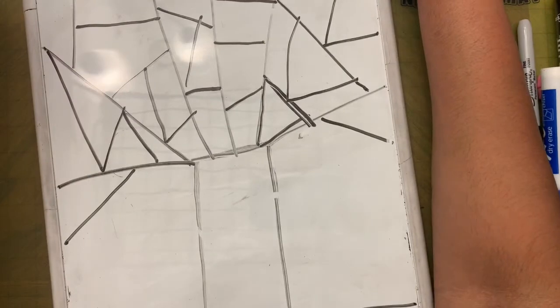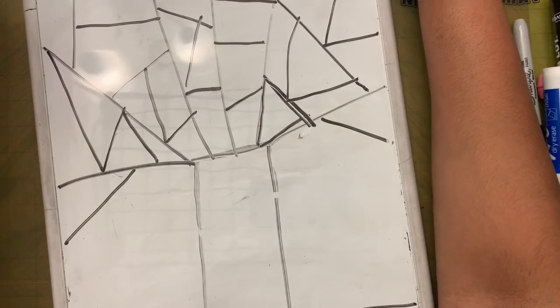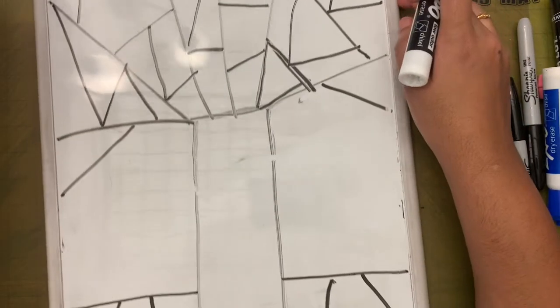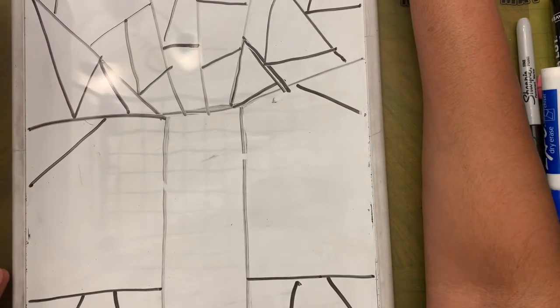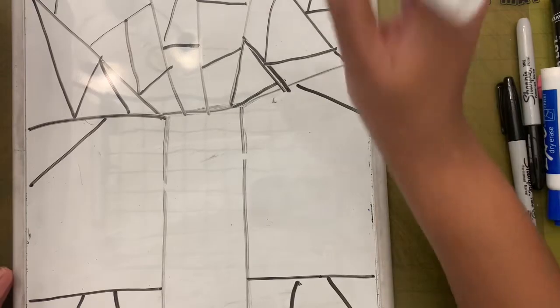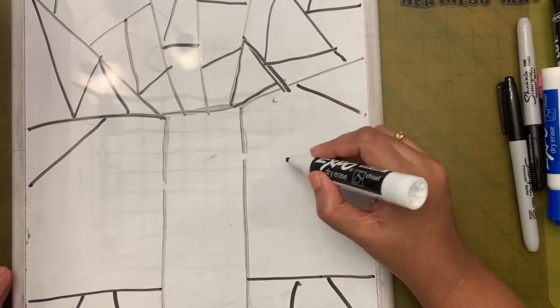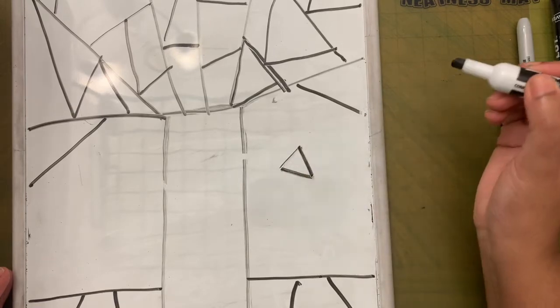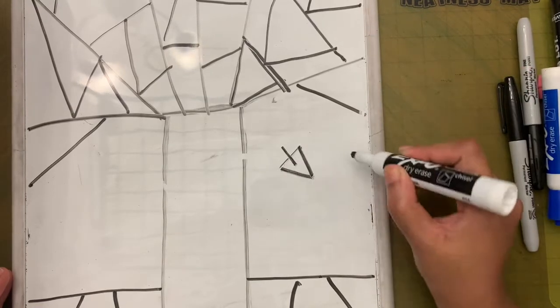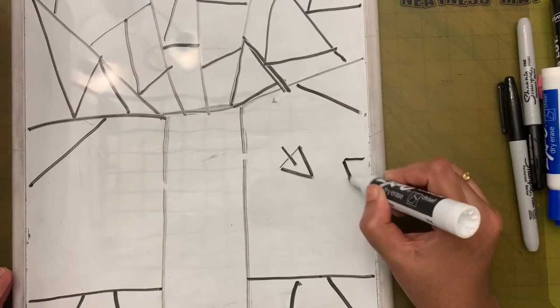Then if you want to add a bird, maybe you can add some leaves falling. It's fall, so we have leaves falling. What shape is this? I'm making a triangle to make it look like a leaf.